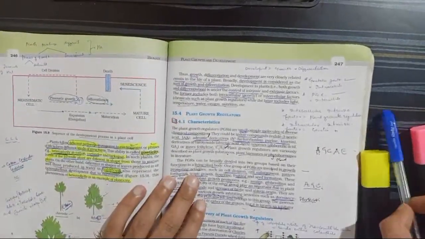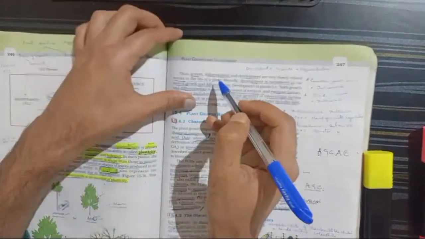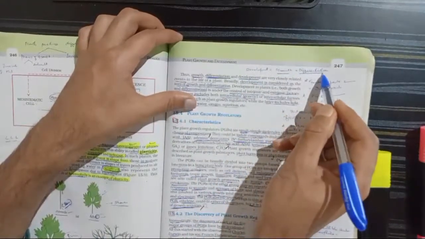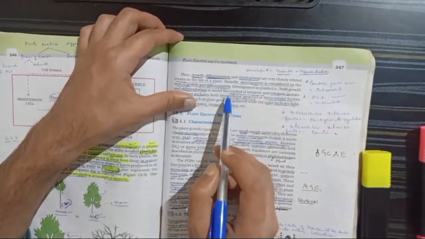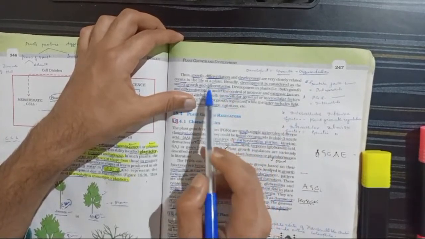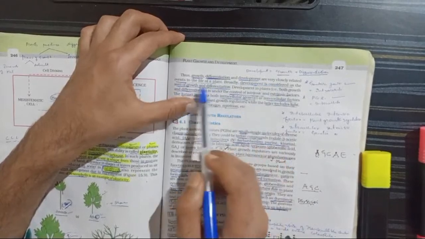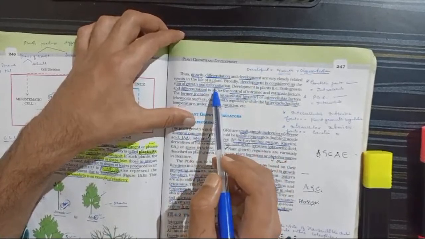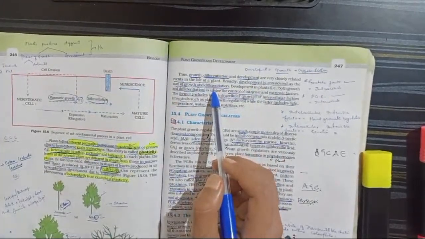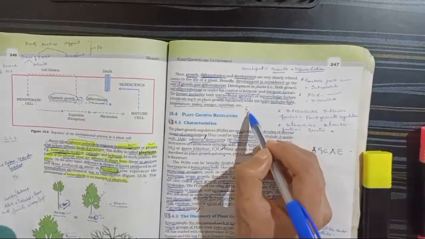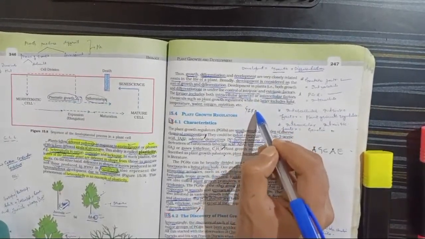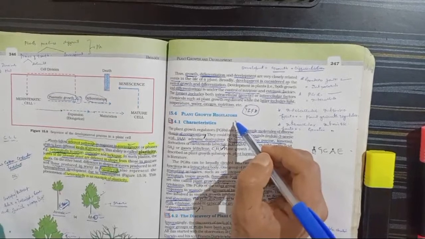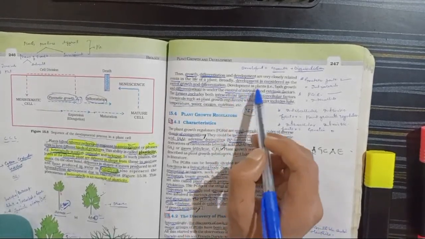Thus, growth, differentiation, and development are very closely related events in the life of a plant. Development is the sum total of two processes, growth and differentiation, जो हमने पहले ही पेज में पढ़ा था. Broadly, development is considered as the sum total of growth and differentiation. याद रखो, growth and differentiation is development in plants.